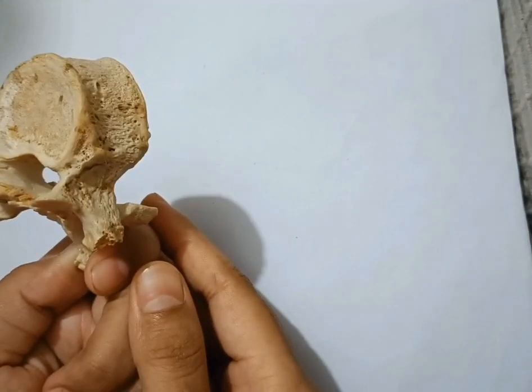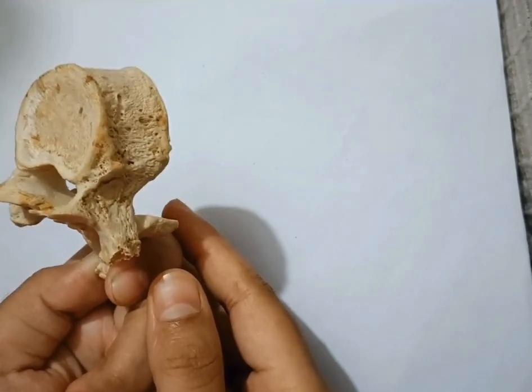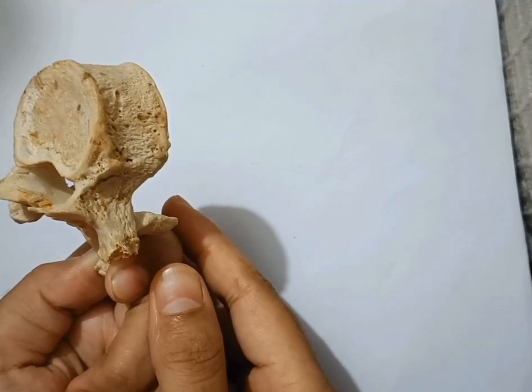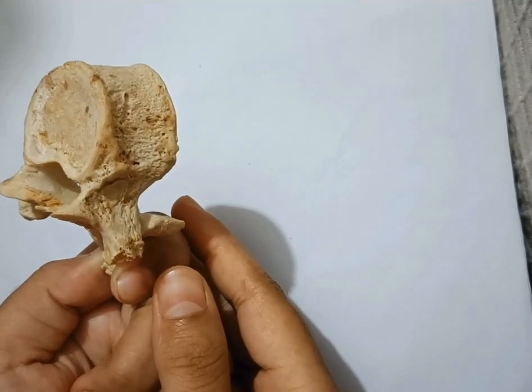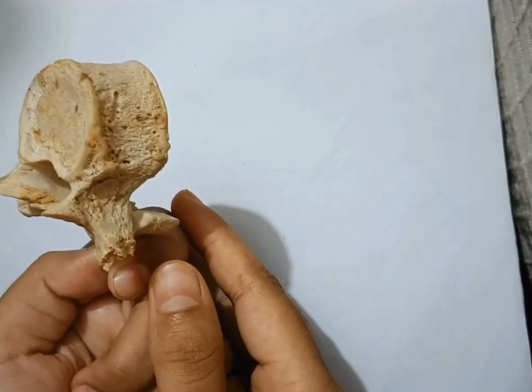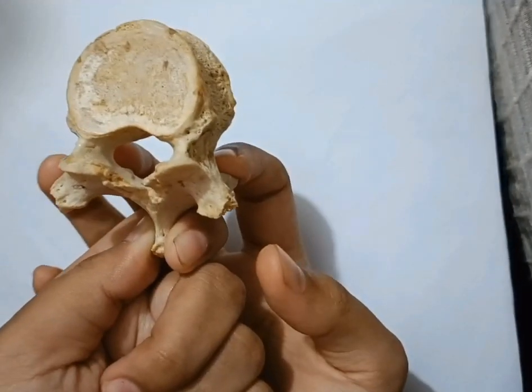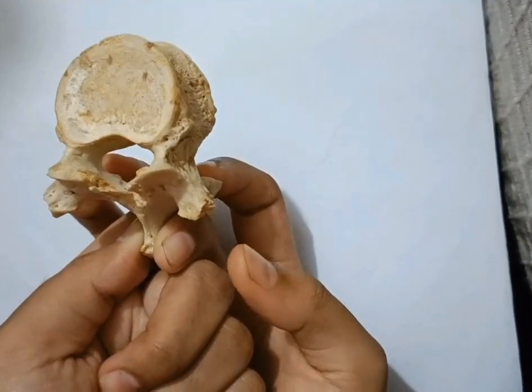This is the 11th thoracic atypical vertebra. It presents a single full costal facet on each side of the body. The transverse process does not bear any costal facet. The inferior articular facets are flat and face forward and medially.